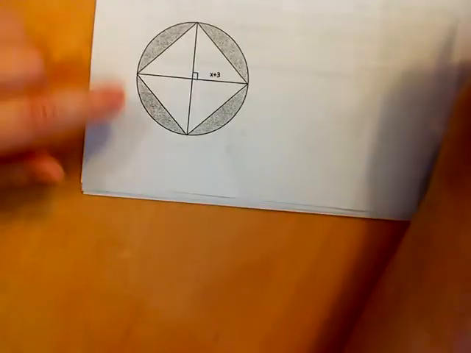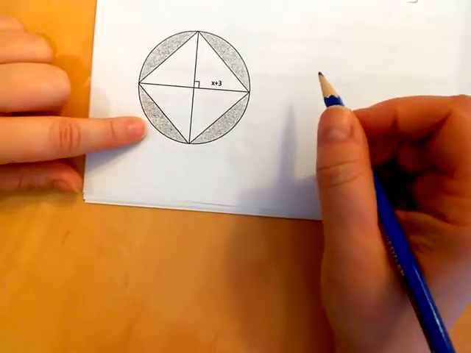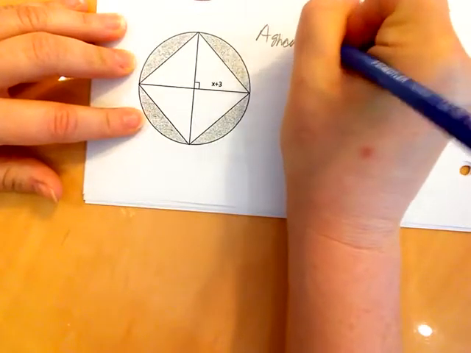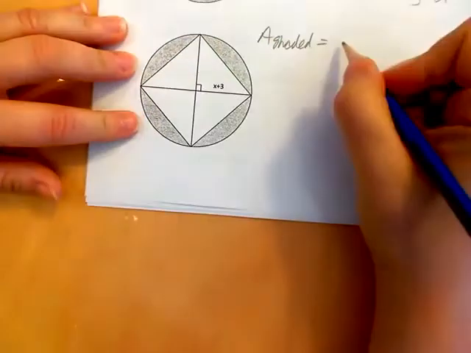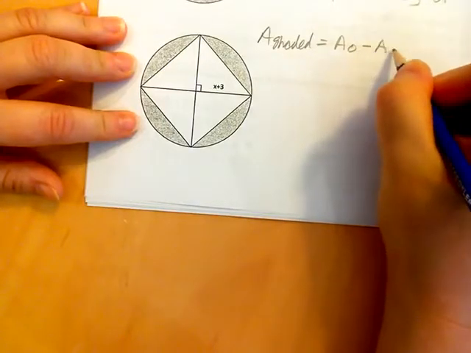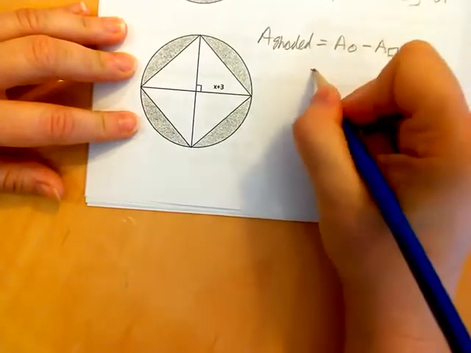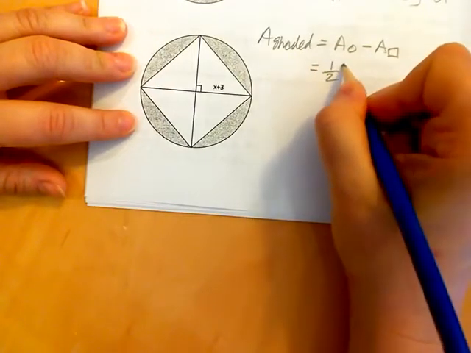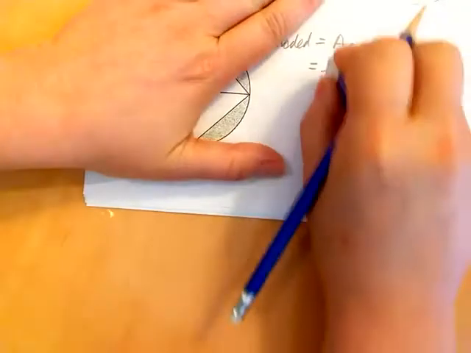Now let's take a look at this one. We want to find the area of the shaded region, so the area of shaded is equal to the area of the circle minus the area of that big square. So the area of a circle is one half, what am I doing? That's the area of a triangle.